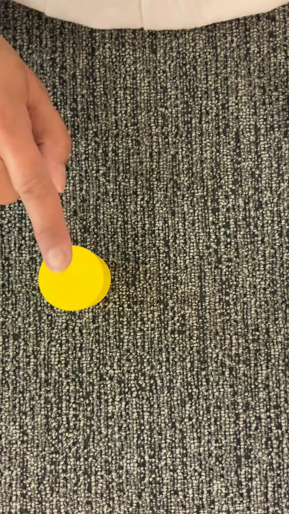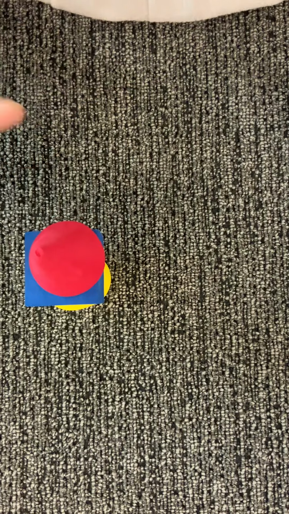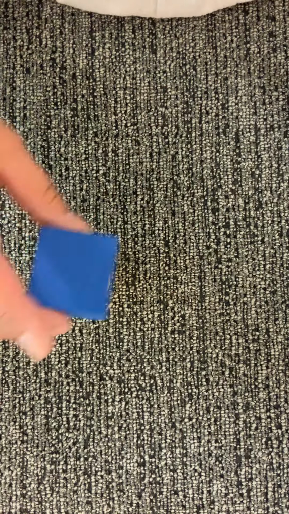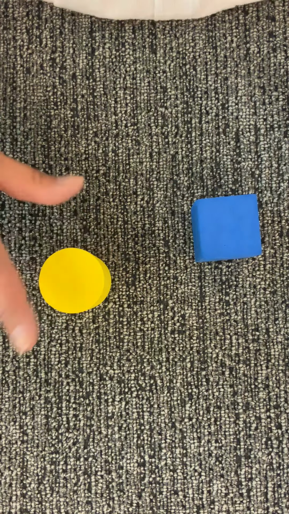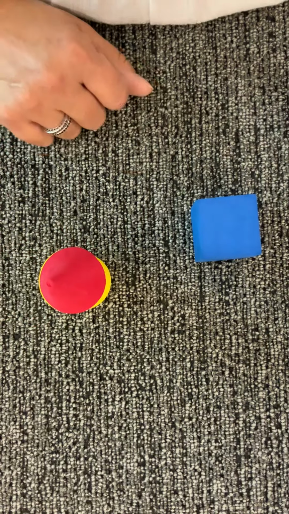If you've seen your mom stack cans in your pantry or your cabinets, you know that if something is flat on the top, it can stack. Or flat on the bottom, it can stack. So look at that. Our flat shapes stack. If it has a flat top or a flat bottom, you can stack.